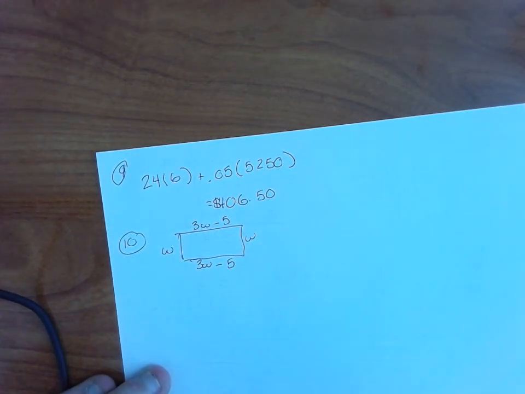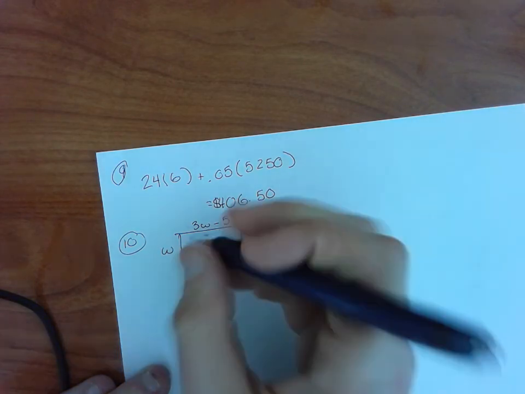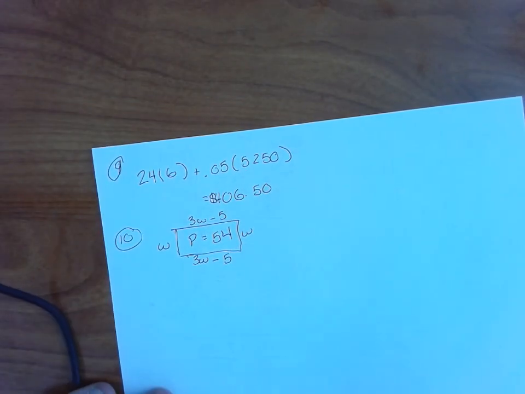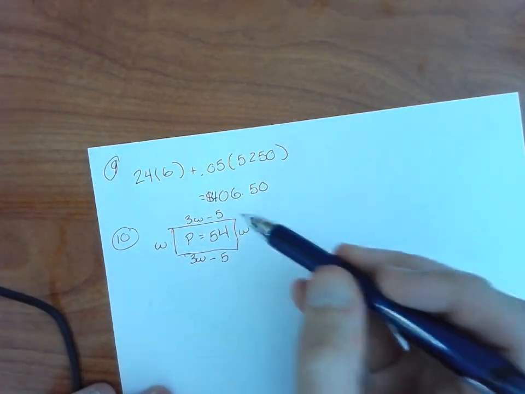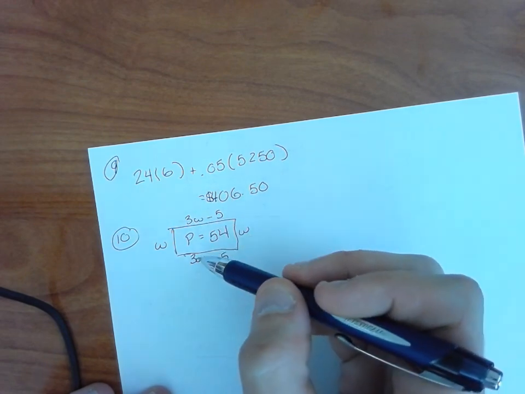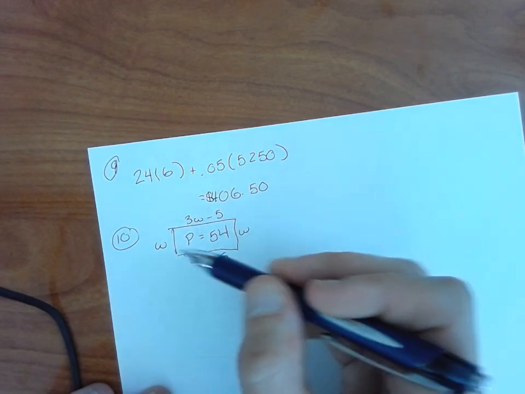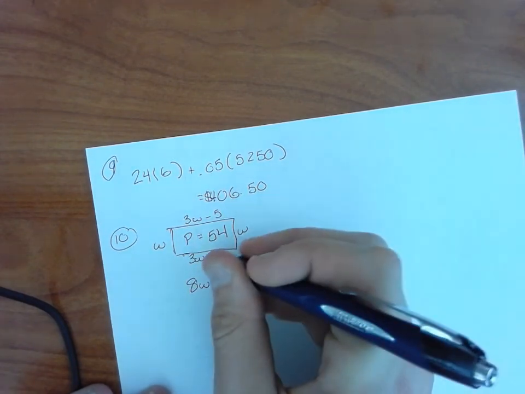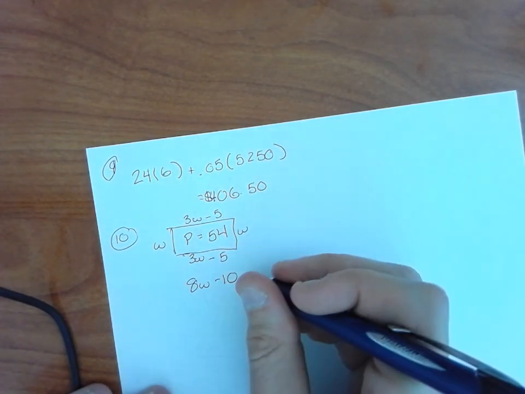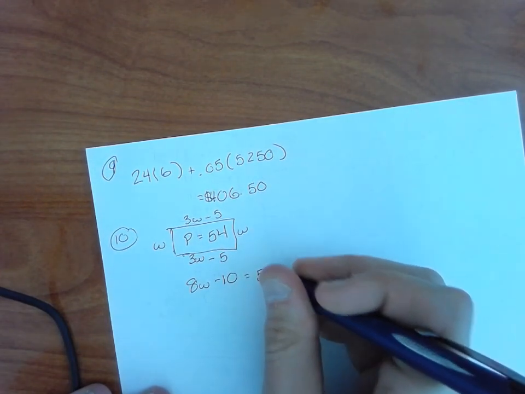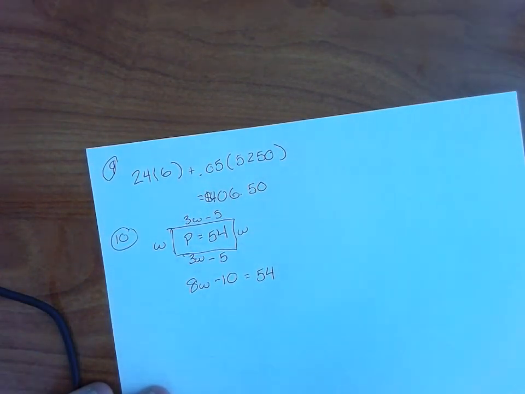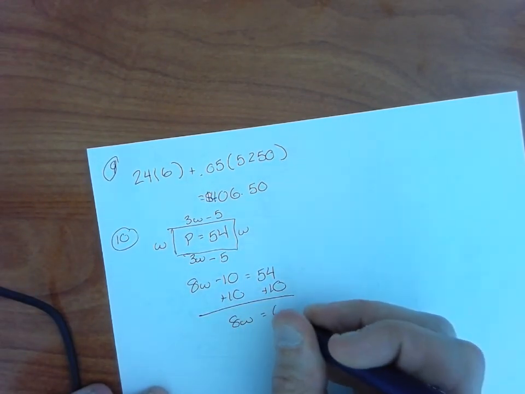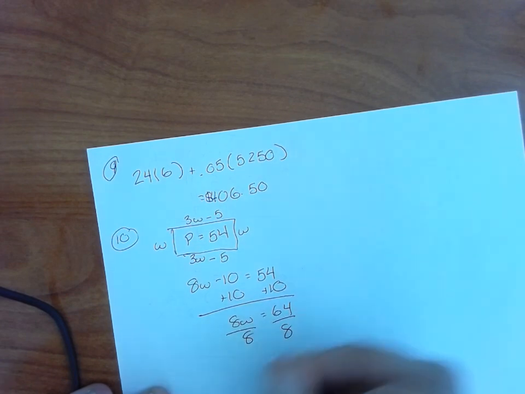It tells us to find the perimeter. The perimeter is 54. And we know that perimeter means you add up all the sides. So if I add up all of these sides, 3W, 3W, W, W, that's 8W, minus 10, if I combine like terms, minus 5 and minus 5 is minus 10, I get 54 because that's my total perimeter. If I go through this quickly and solve for W, I get 8.